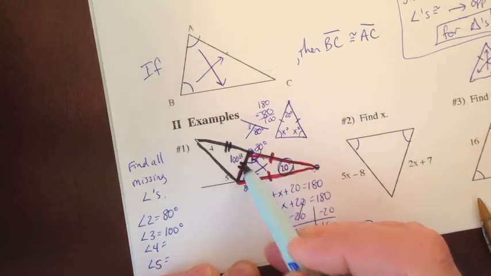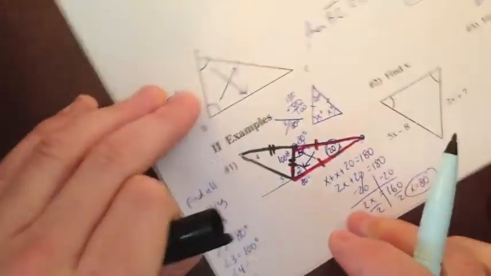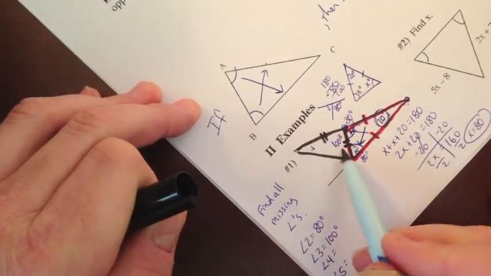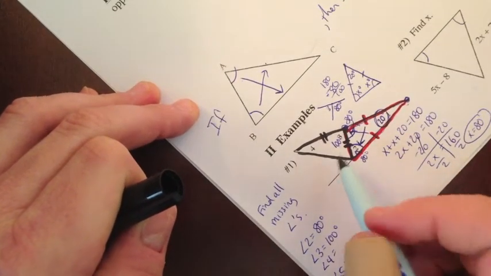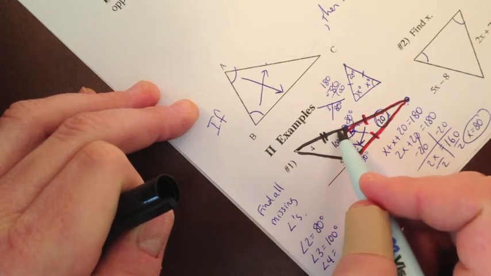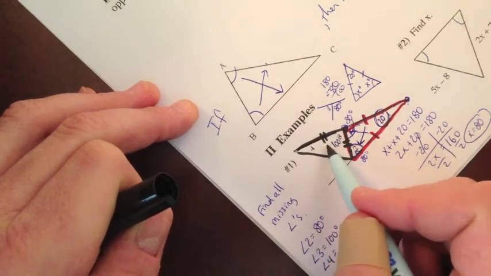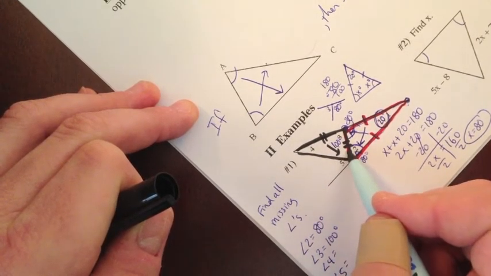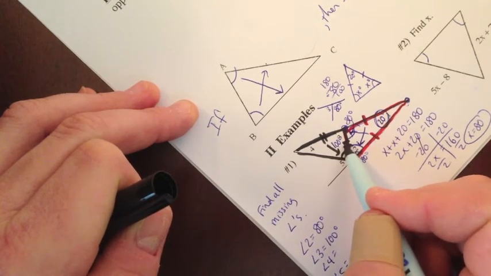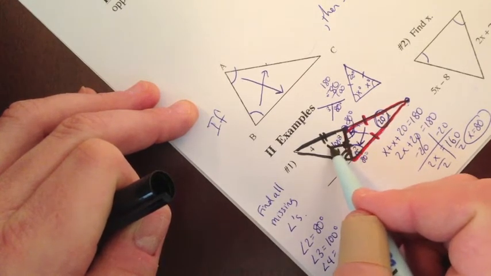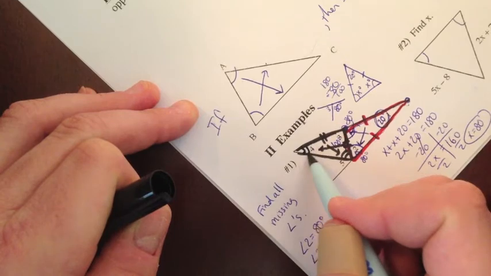We've got these two marks. Those are congruent. Let me turn it here. If those sides are congruent to each other, then their opposite angles are congruent. This side is opposite this angle here, and this side is opposite this angle here.